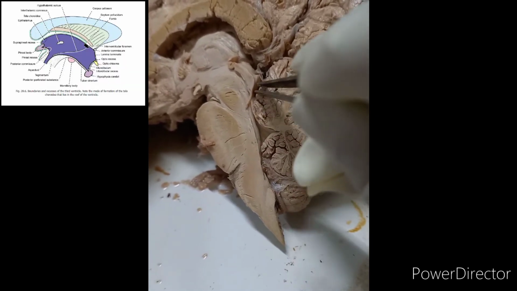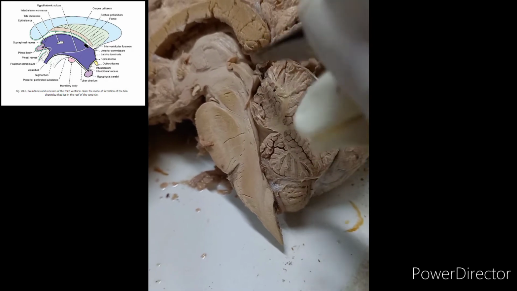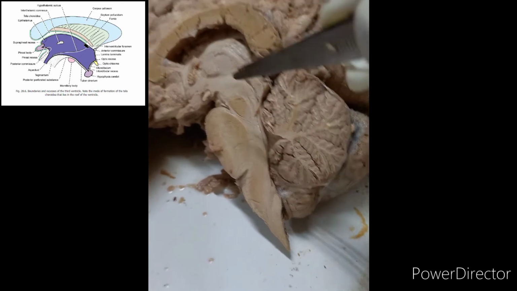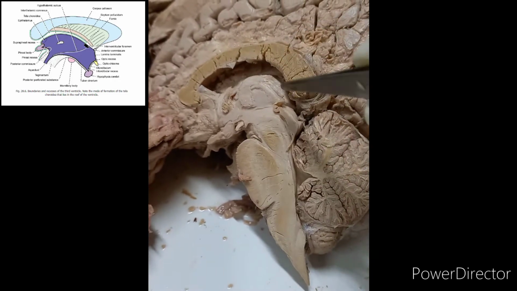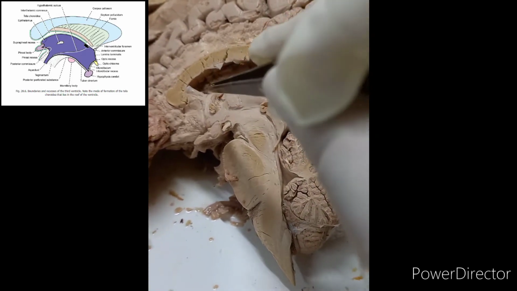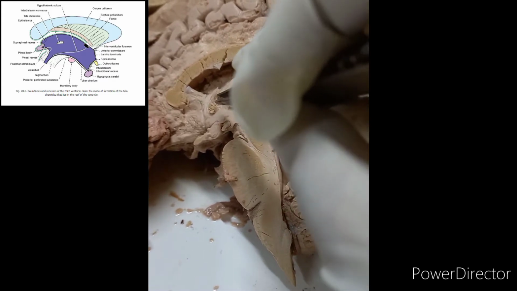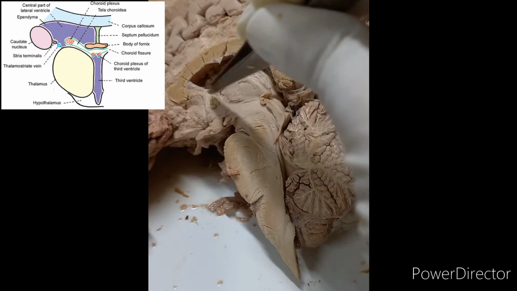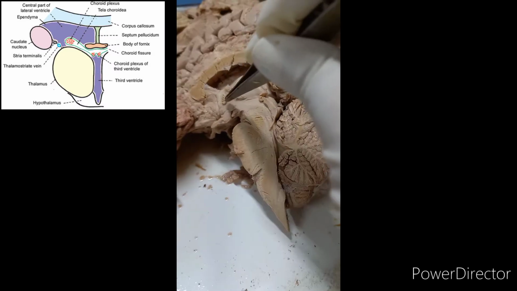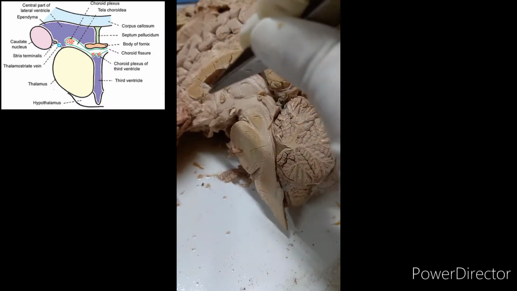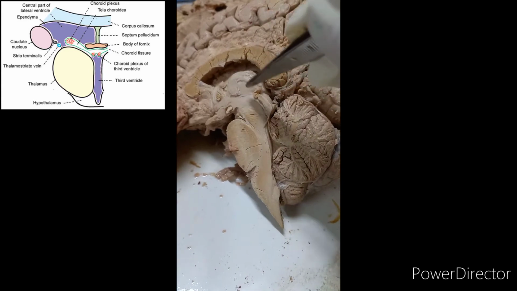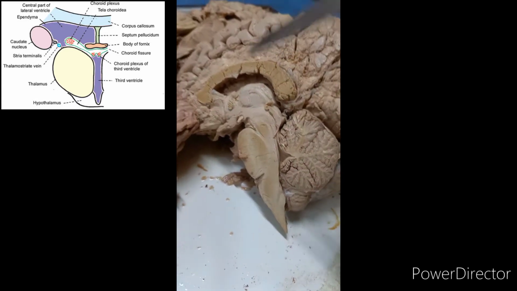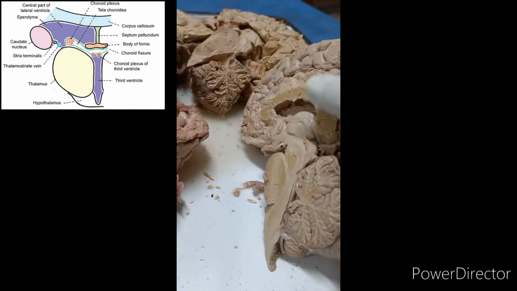This communication is known as the aqueduct of Sylvius, that communicates the third ventricle with the fourth ventricle, and this one is the lateral ventricle. Here this is the position of the interventricular foramen of Monro of the corresponding side. So, through this interventricular foramen of Monro, the lateral ventricle communicates with the third ventricle that is present in between the thalamus of the corresponding side.